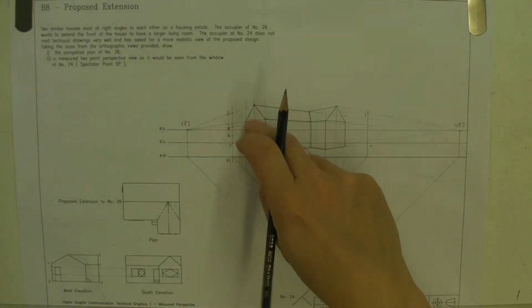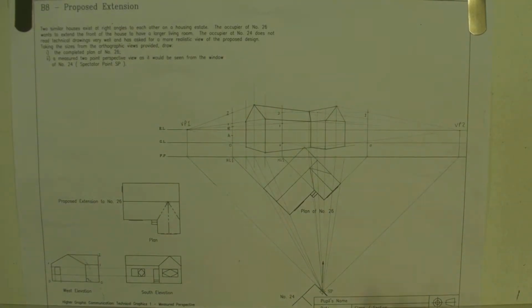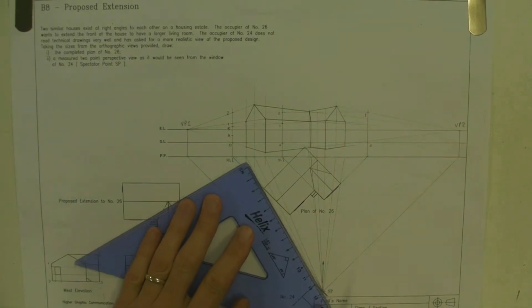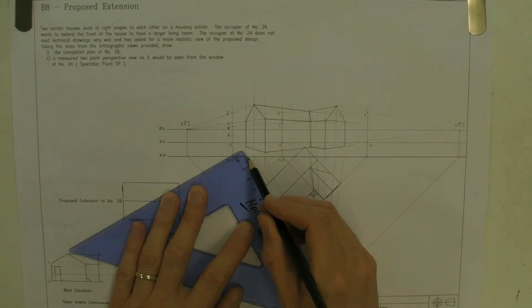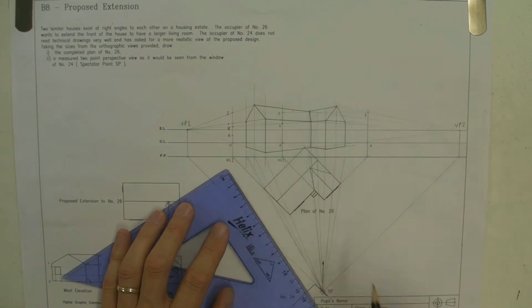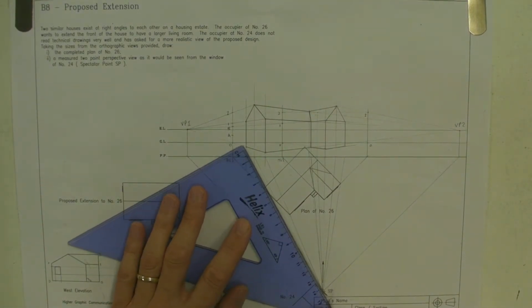Right, to get the windows on the gable end here, spectator point again, through the first point on the left hand side and up to the picture plane. Wee point there, and then through the second point.